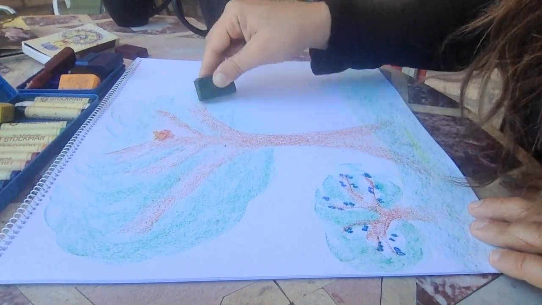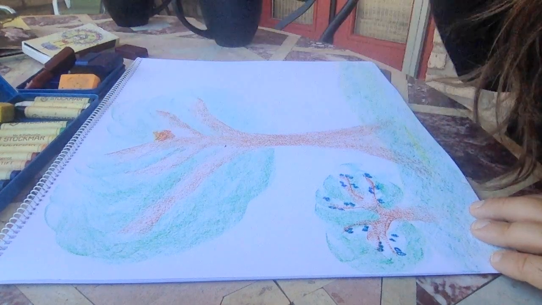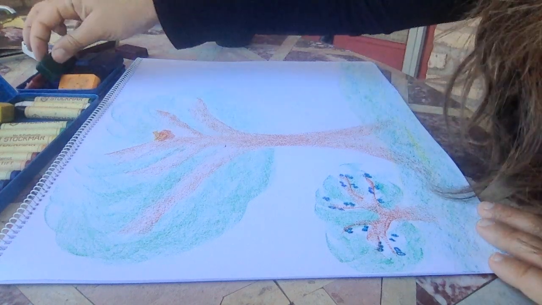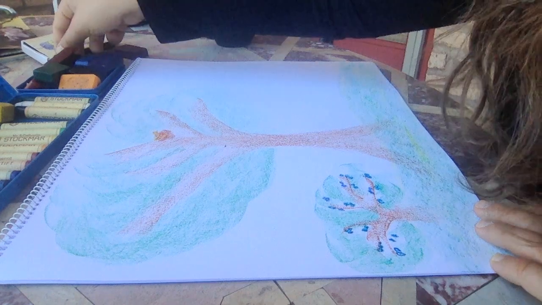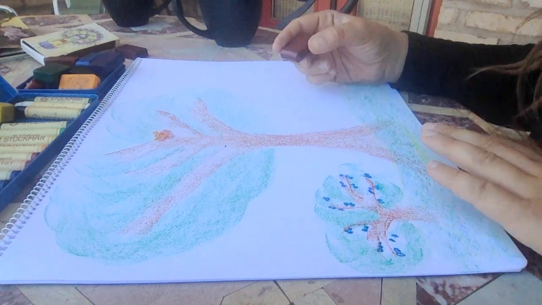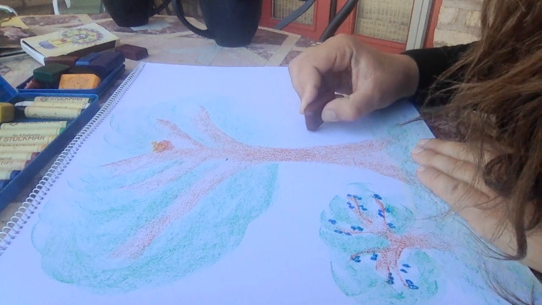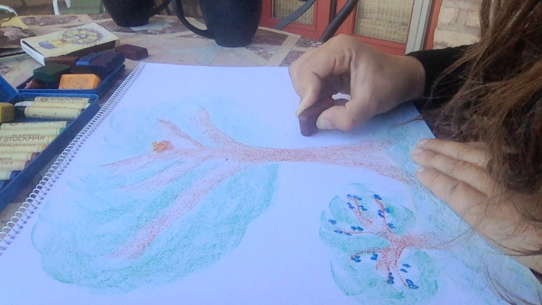Very nice. And if you don't want to make a bird, that's okay. All right. Beautiful. Now, let's see about that bear. I'm going to start with my block. You can use your block or your stick. And I'm going to start with a bear head.